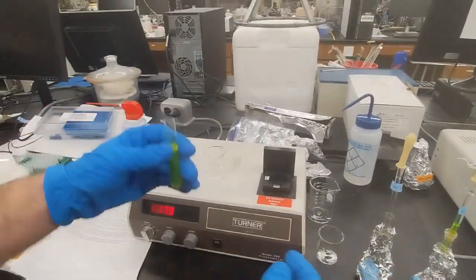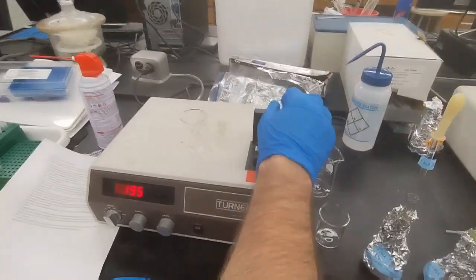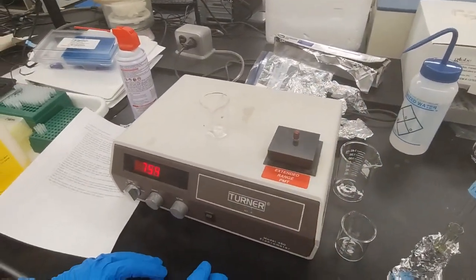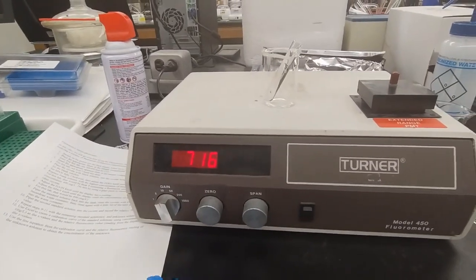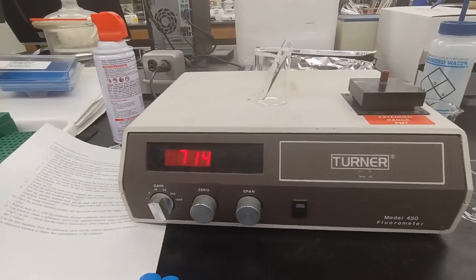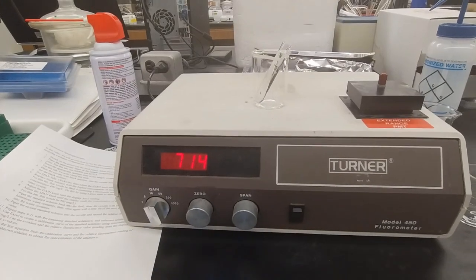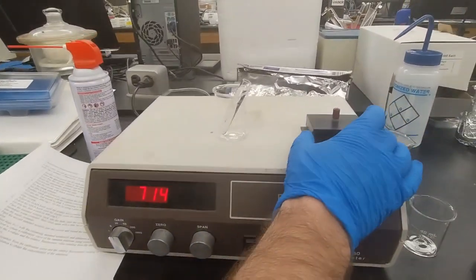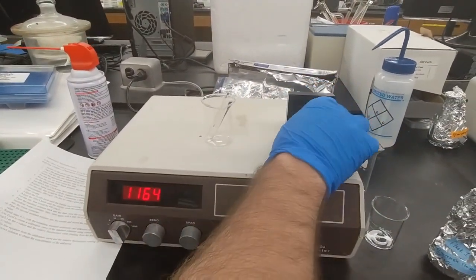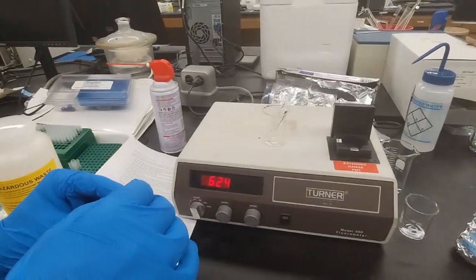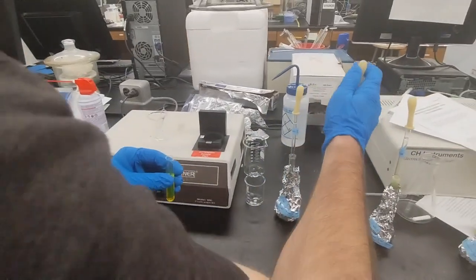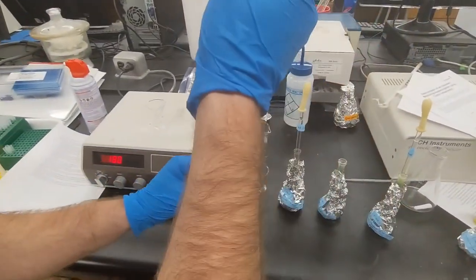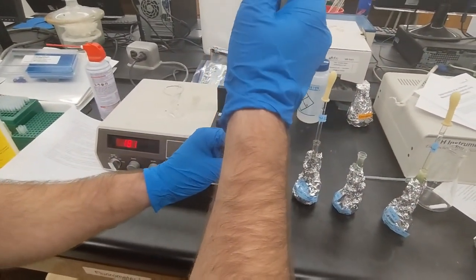Once it's full, that should be full enough, we slide it back in, and we get a reading. And this is our fluorescence reading, or rather relative fluorescence reading. So we write that down, and then we repeat with the last standard solution. And so we pipette this back into flask 2.